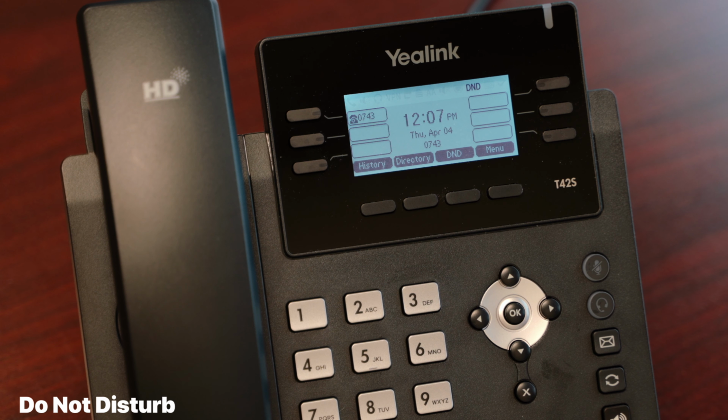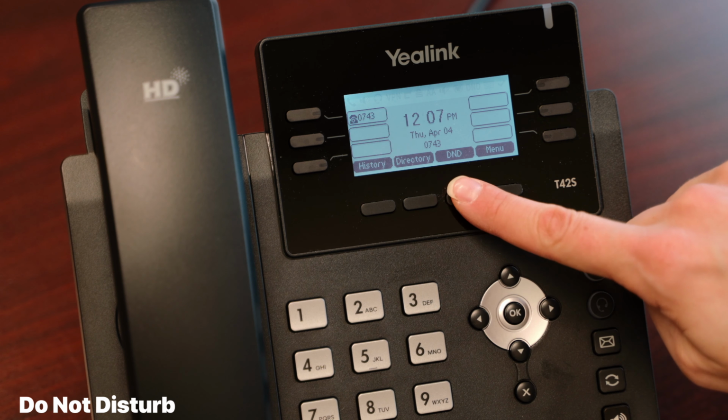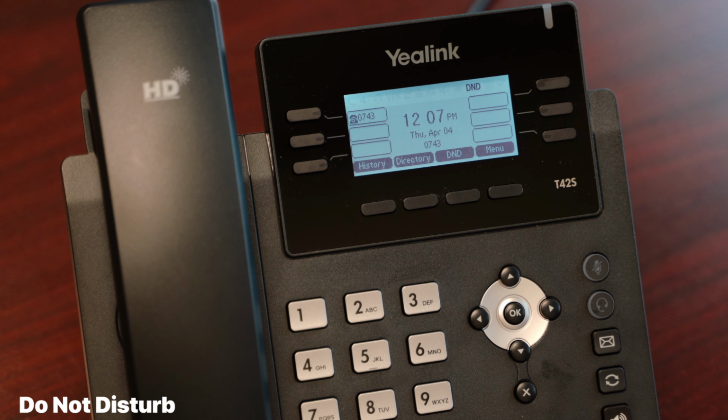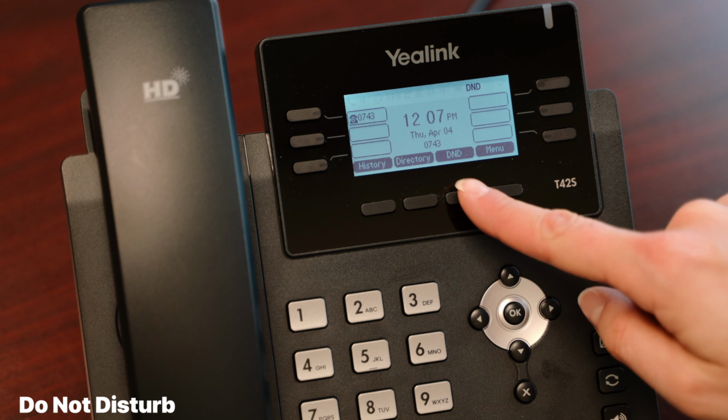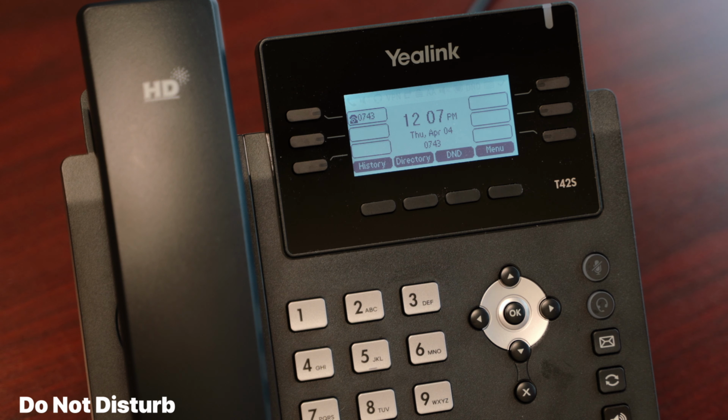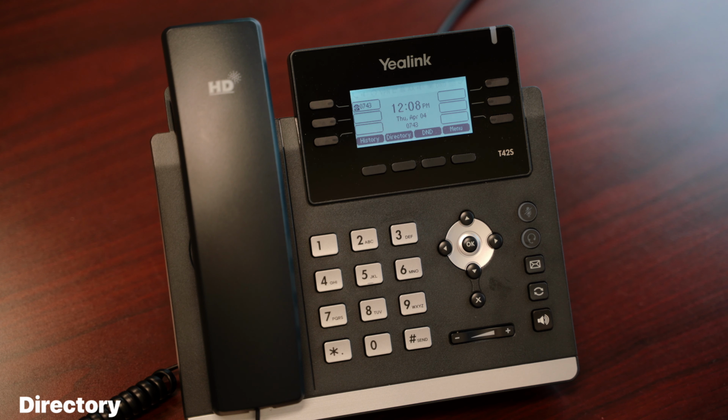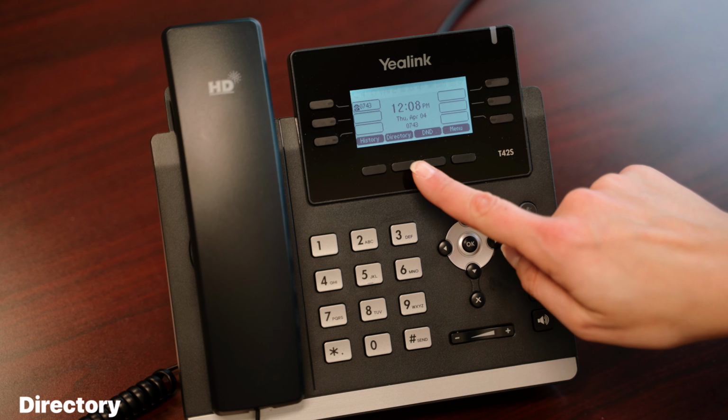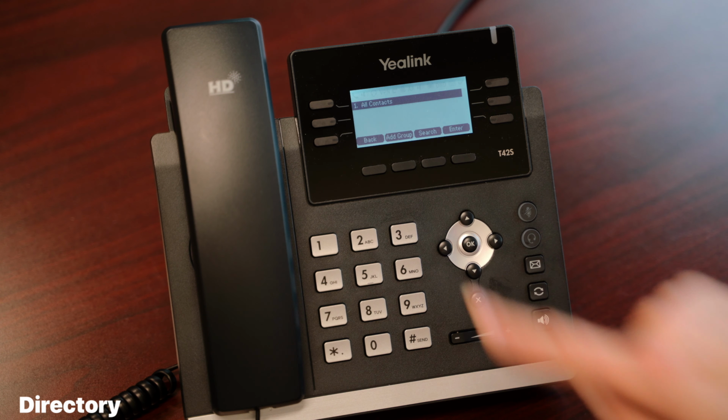The Do Not Disturb feature can be enabled and disabled simply by pressing its soft key, labeled DND. When turned on, all incoming calls will go straight to your voicemail box. However, you can make outbound calls normally. Press the directory soft key, then follow the prompts with the soft keys that show up to add new entries to your own directory.